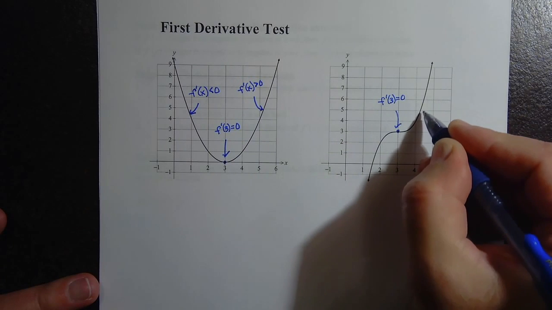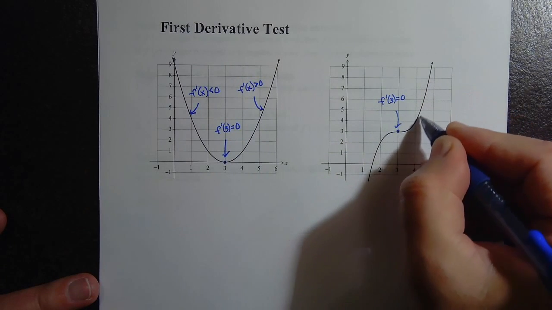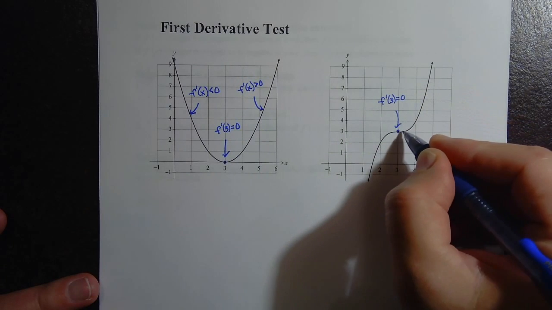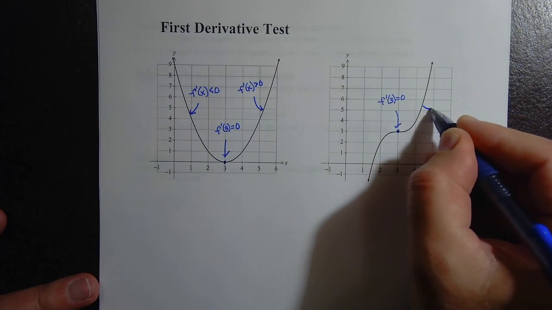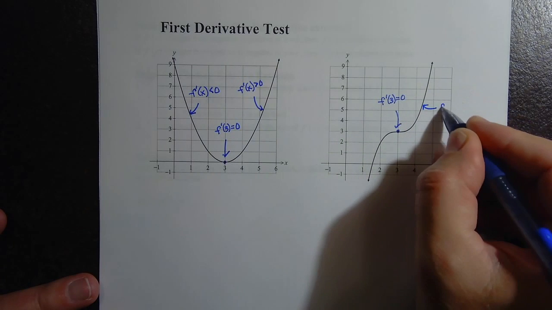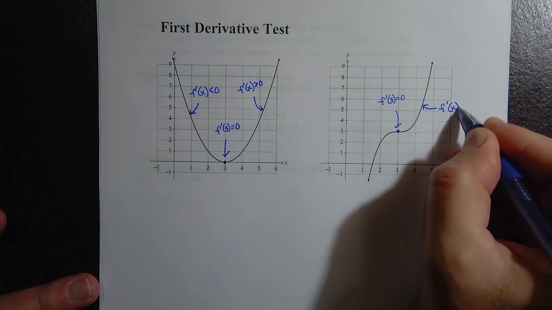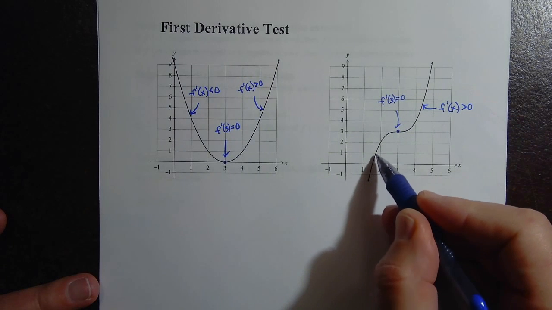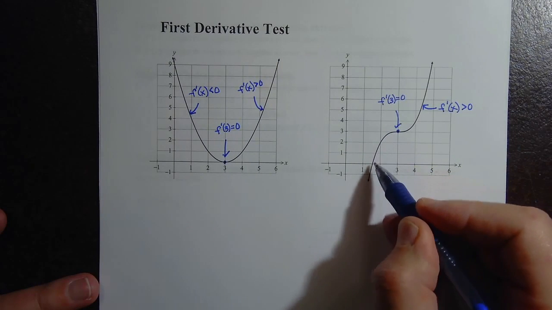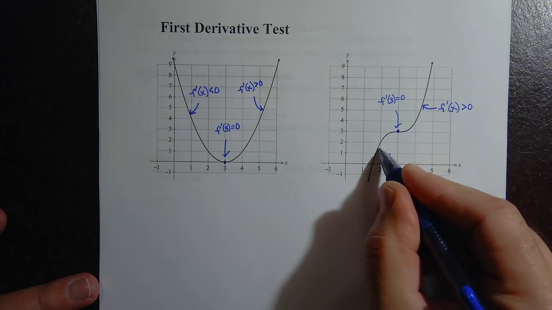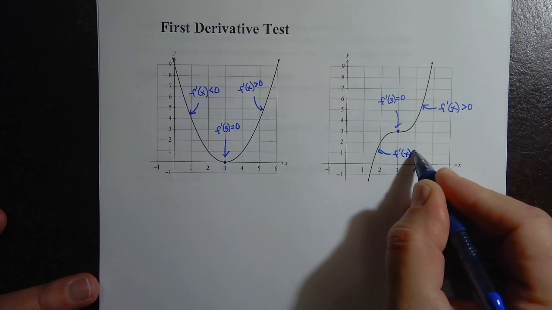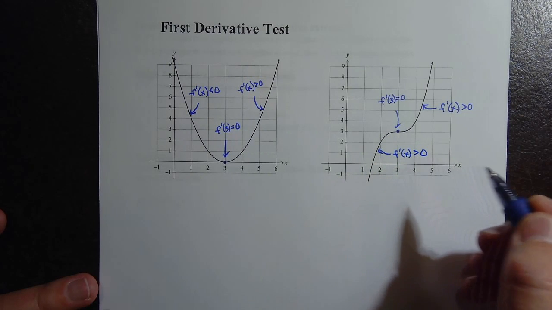Over here, all of these points on the curve, the tangent lines would all be positive, which would make the derivatives all be positive. So on this side, f prime of x is greater than 0. How about over here? Also over here, the tangent lines are all positive. So right here, f prime of x would also have to be greater than 0.